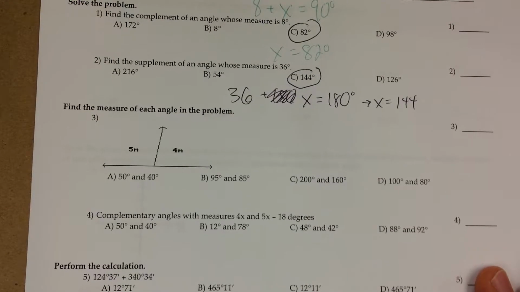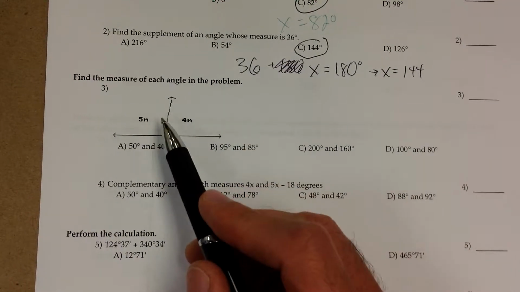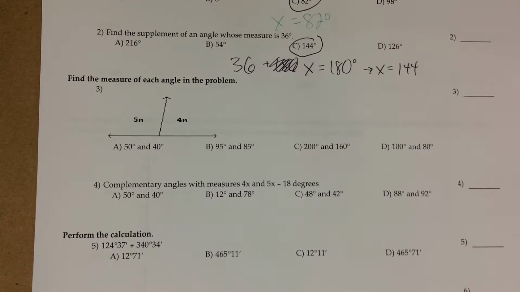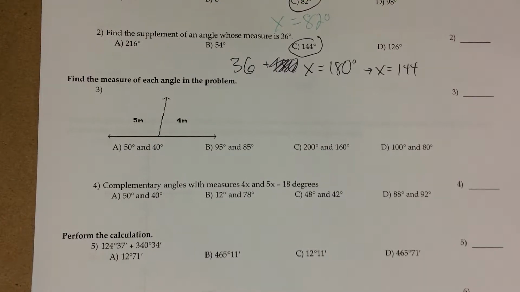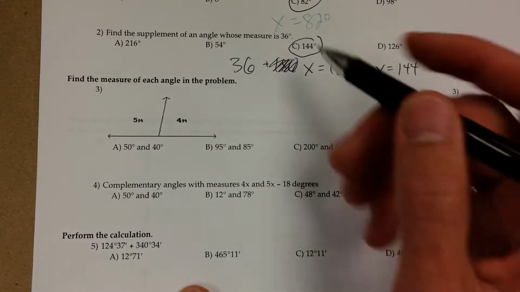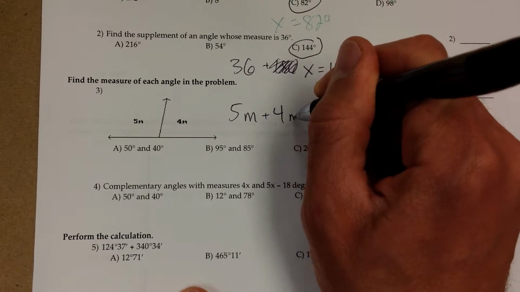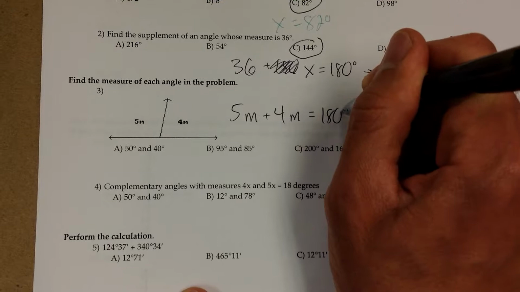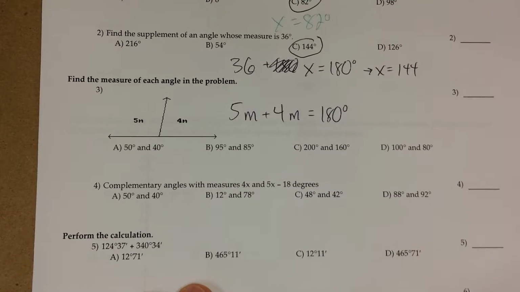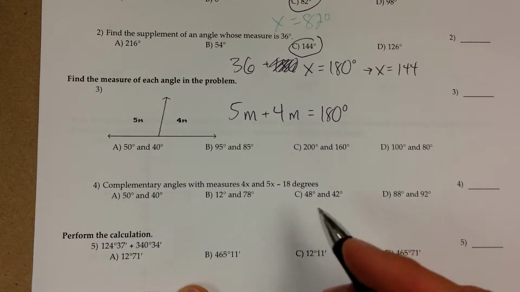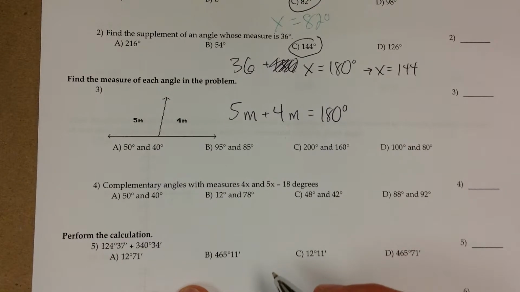Okay, Val, how could we find the measure of each angle in number 3? An equation? Good. And why 180? And how do you know they're supplementary?